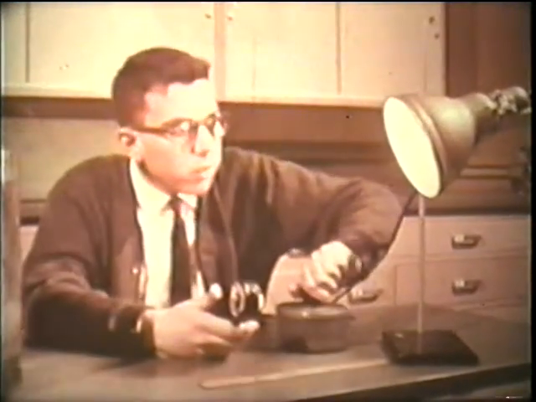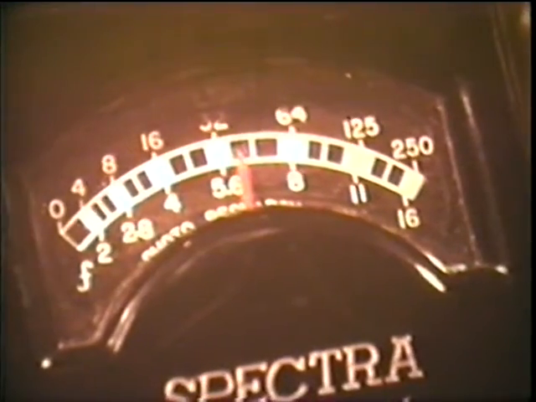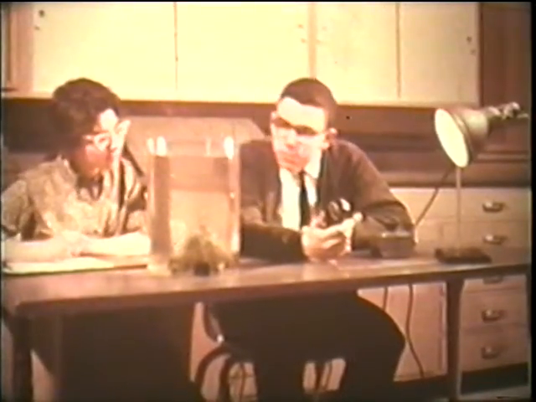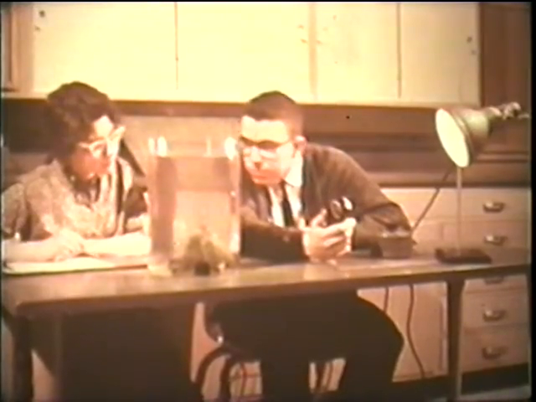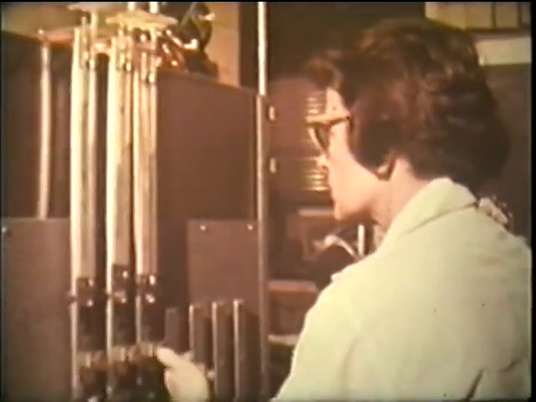Now we'll increase the intensity of light as the meter indicates. With more light, there is an increased rate of photosynthesis as indicated by the increased bubble production. Where more accurate measurements of the rate of photosynthesis are required, the bubble count method is replaced by more refined procedures in a photosynthesis laboratory.